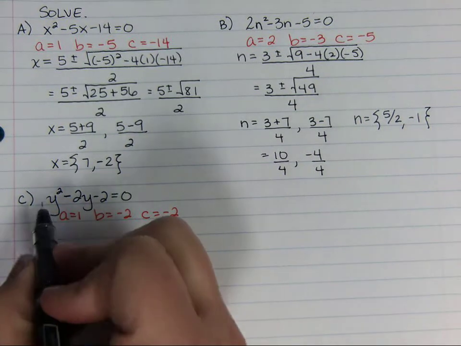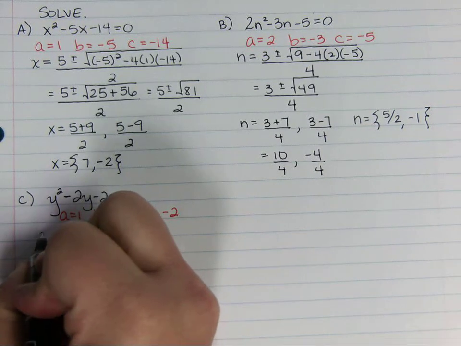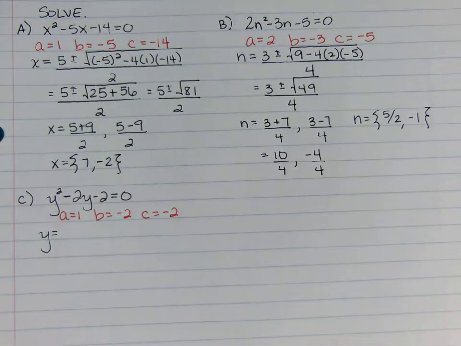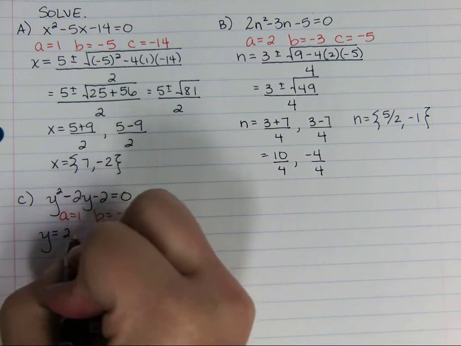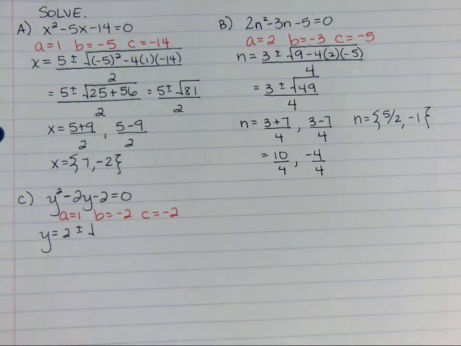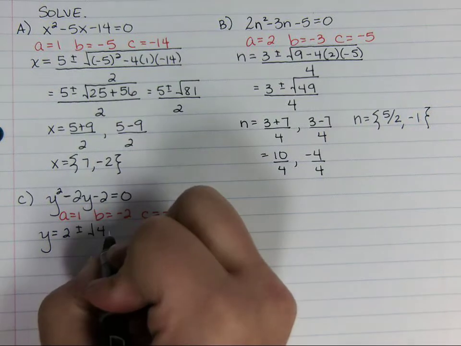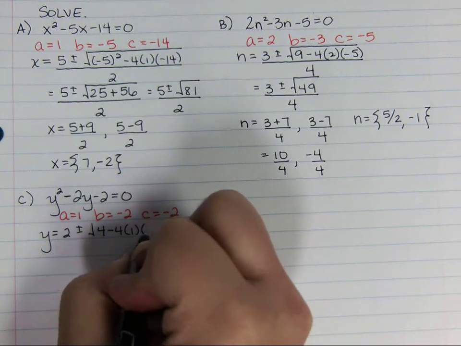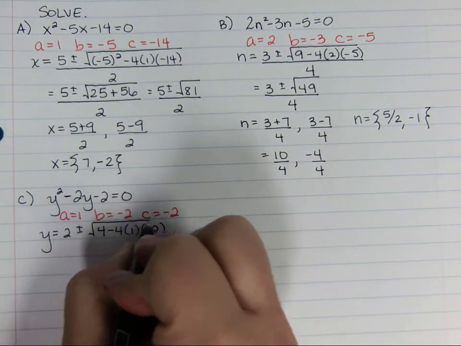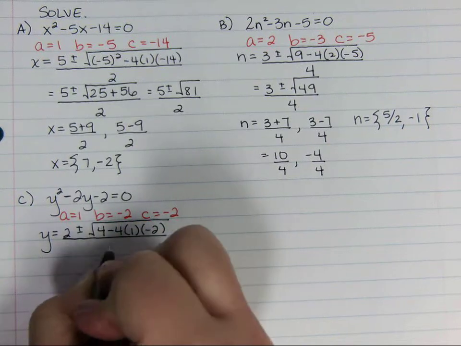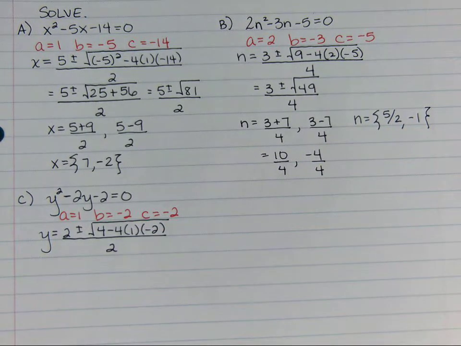And start plugging in. Again, I'm solving for y, so y equals opposite of b, plus or minus. All right, square the b makes it a positive 4, minus 4ac. And again, 2 times a is again 2, just because it's 2 times 1.